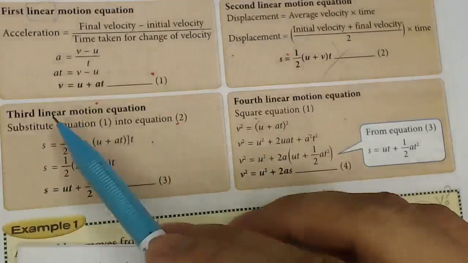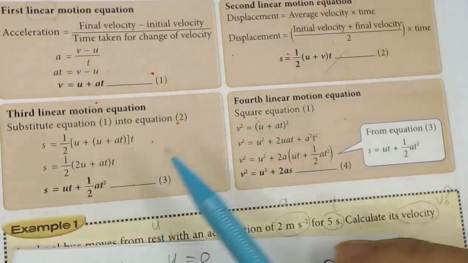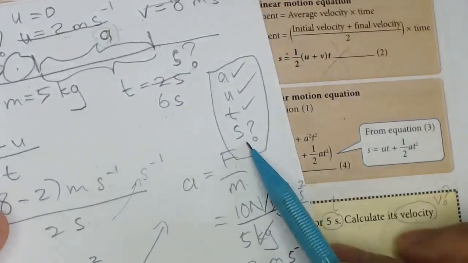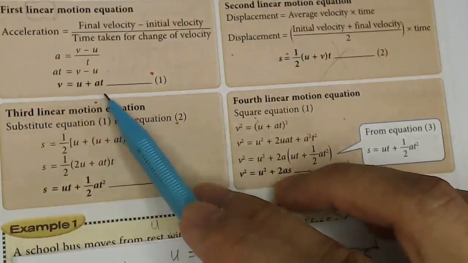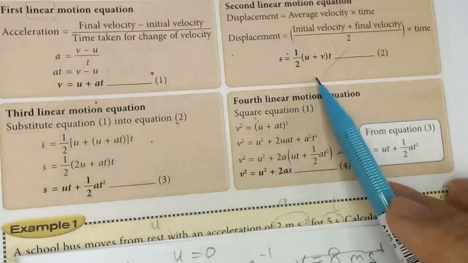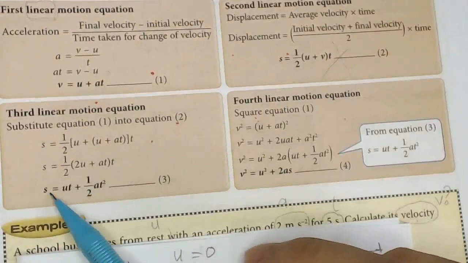T. Do we have T here? Yes, we have T, so not a problem. Now we want to look for S. Do we have S here? No, we don't. Do we have S here? Yes, we have S, and so does this.